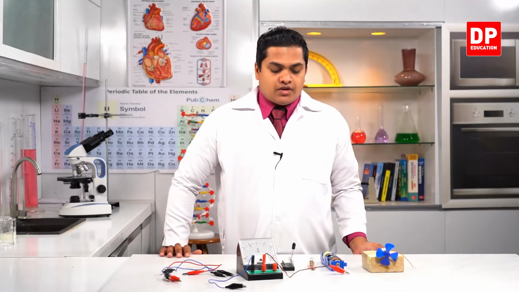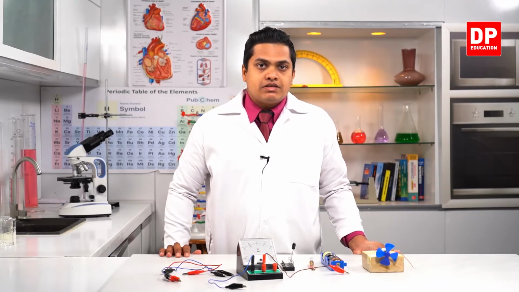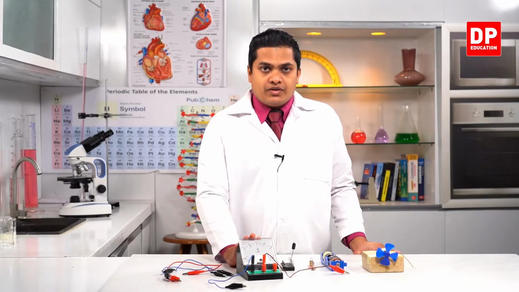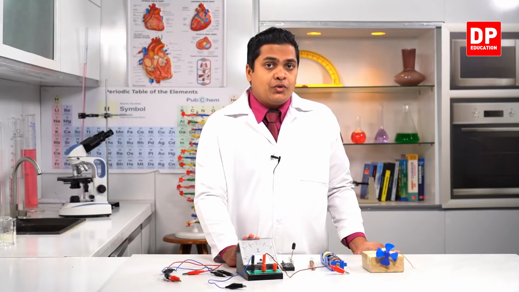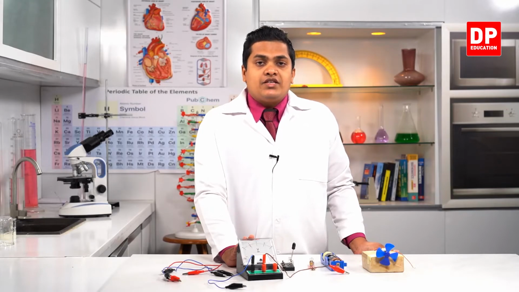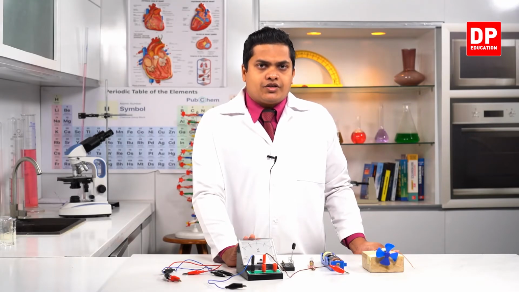Right, my dear children. Now let's see how to measure the voltage in a certain circuit. I have a voltmeter here with me. In this case, I'm going to teach you how to connect a voltmeter to a circuit and get accurate readings using this voltmeter. Whenever you are connecting a voltmeter, we have to connect it in a parallel connection.